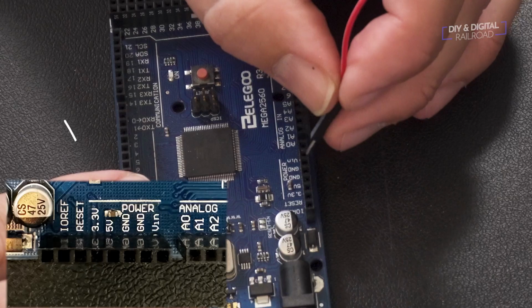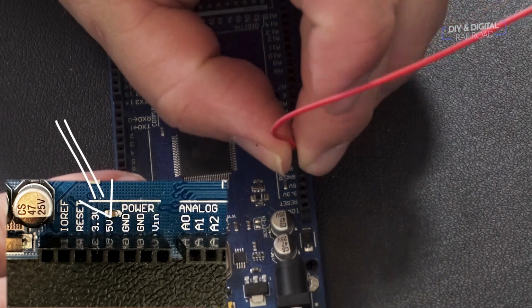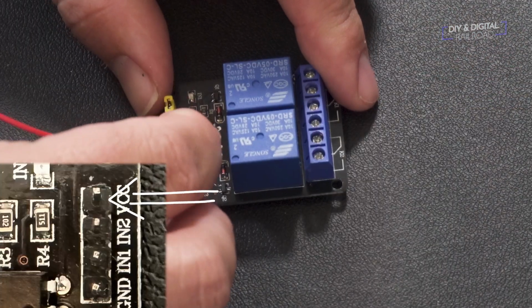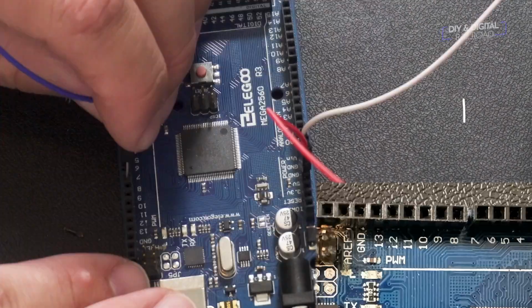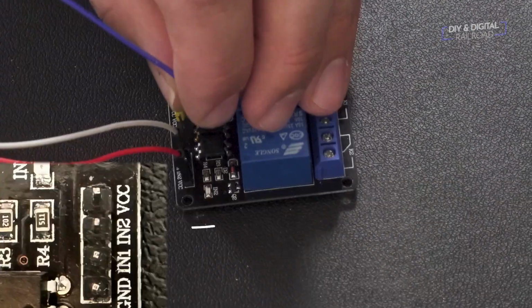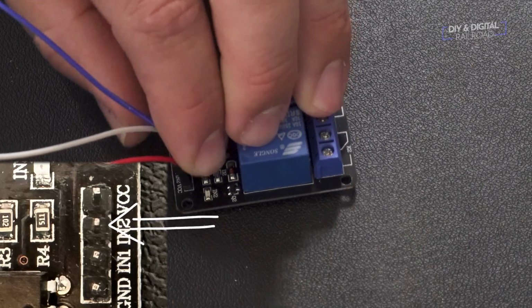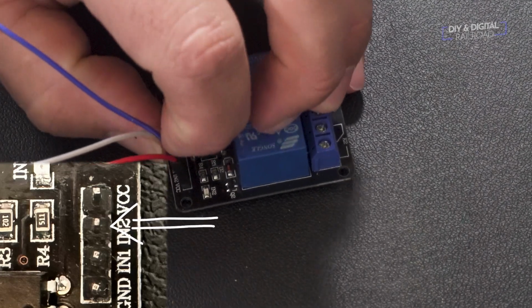We connect the 5-volt on the Arduino to the VCC on the relay, the ground connection on the Arduino to the ground on the relay, and then we're going to control this thing through pin 8 on the Arduino. So we're going to connect pin 8 to the control pin of the relay. Now, this is a dual relay, so I'm going to be using relay 2 and I'm going to connect it to input 2, but whatever relay you are using, that's where the control pin goes.